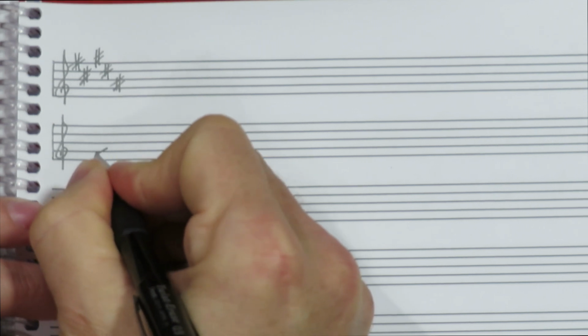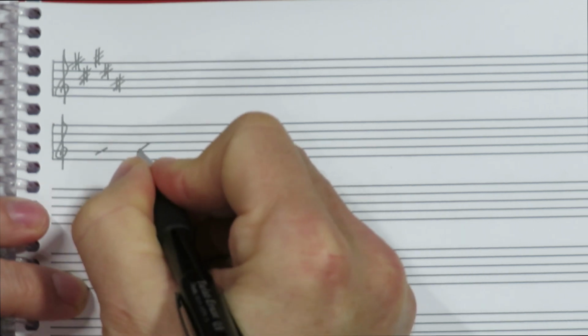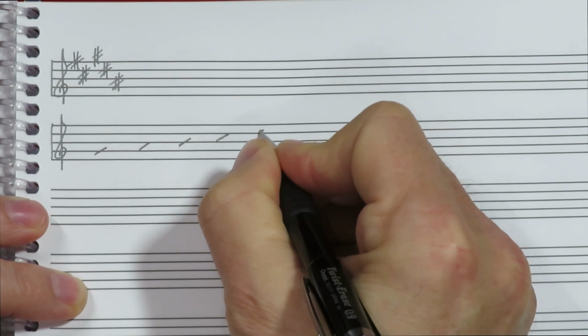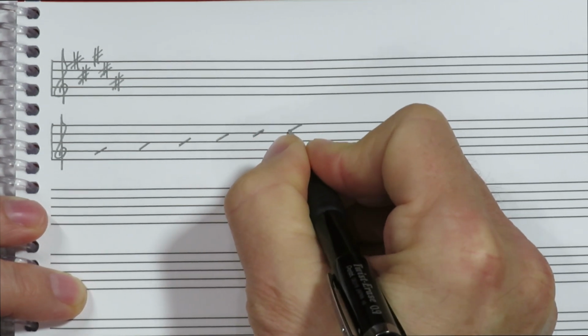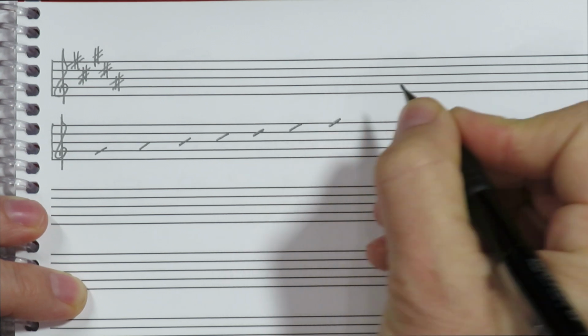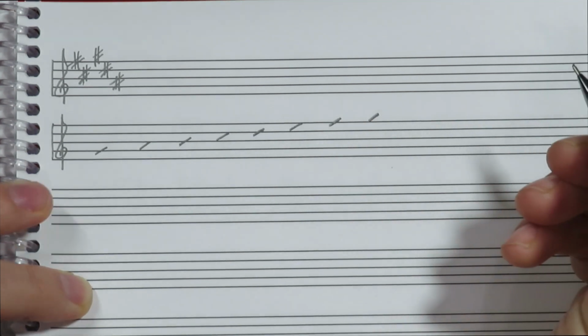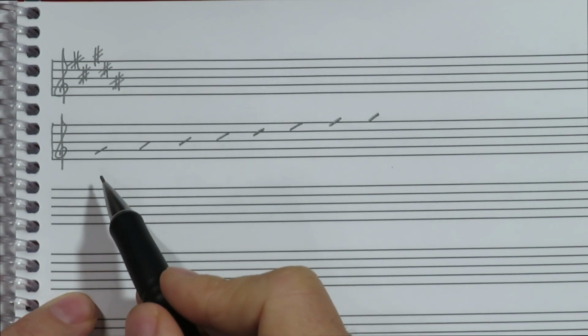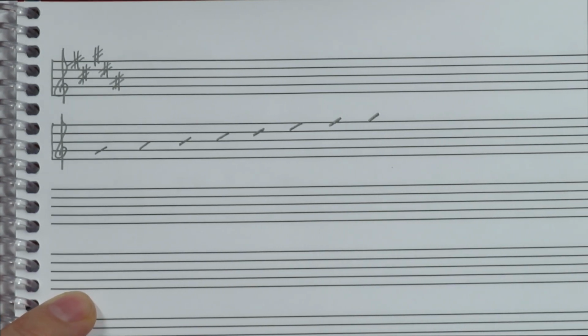Now, so let's do our notes. G, A, B, C, D, E, F, and G. Okay, so we have the ascending scale.